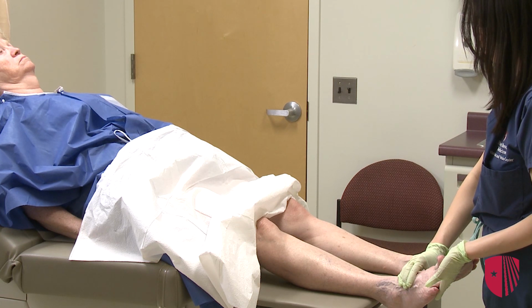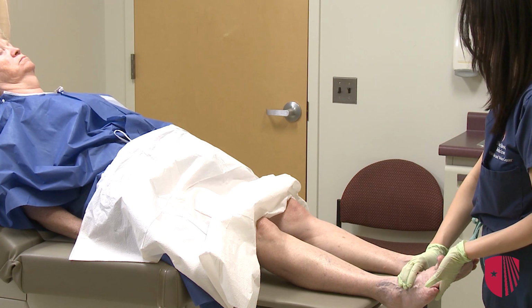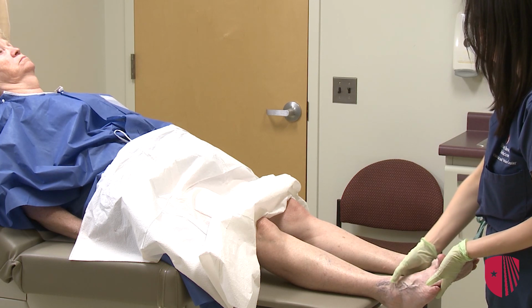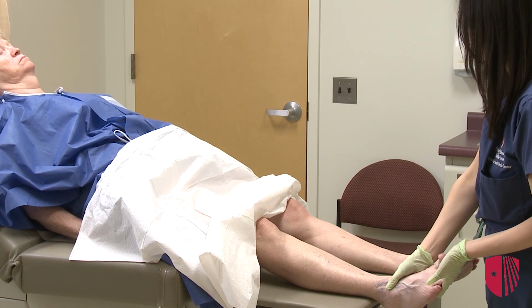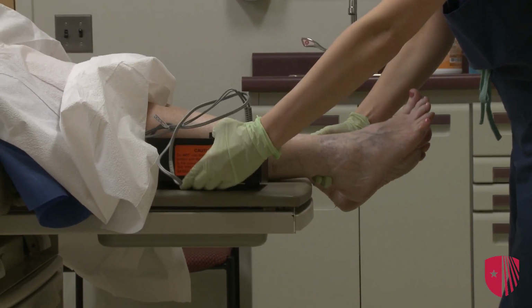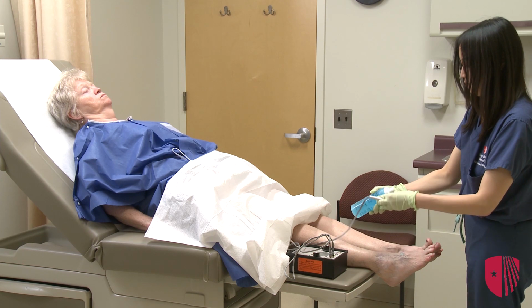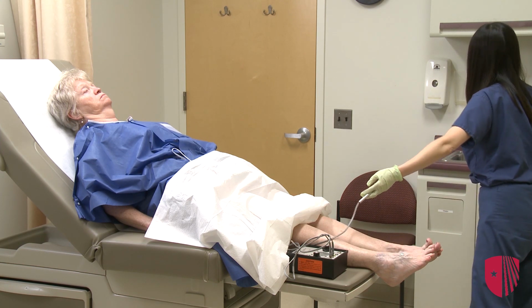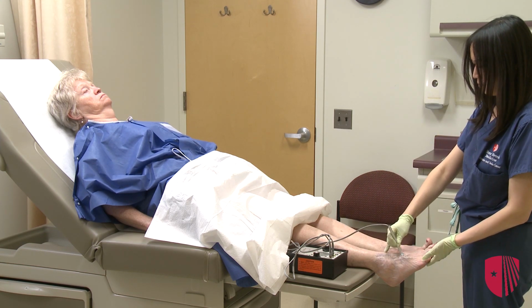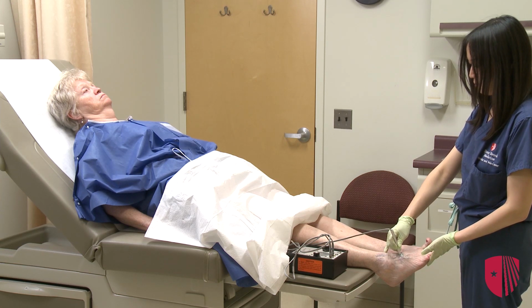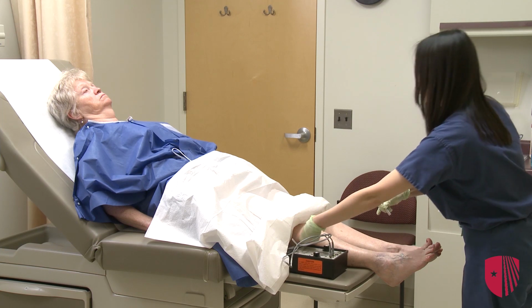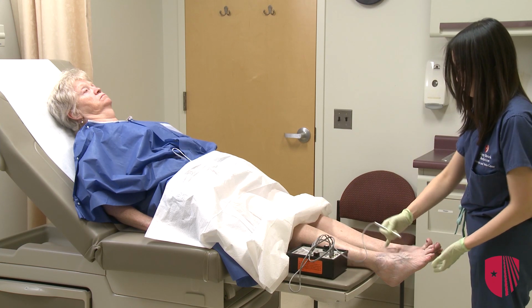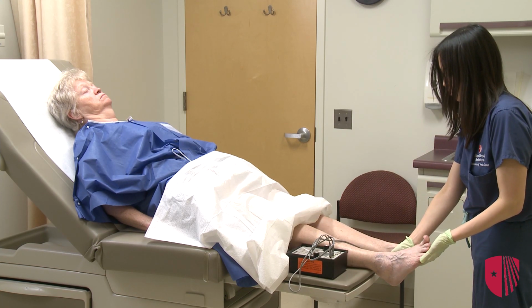Also take a look to see if they have hair on their calves. Is it shiny? Dryness? These could be signs of arterial disease. You will assess by a Doppler with gel. You want to assess if it is triphasic, biphasic, or monophasic.